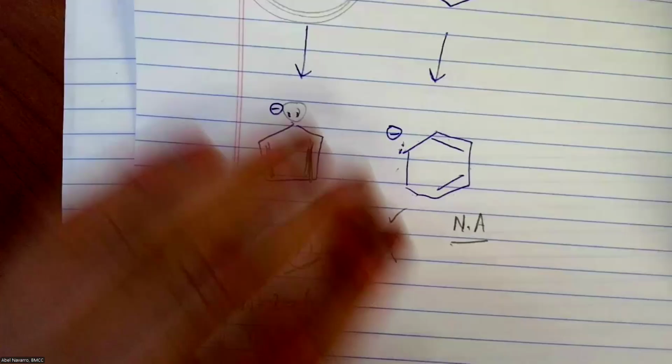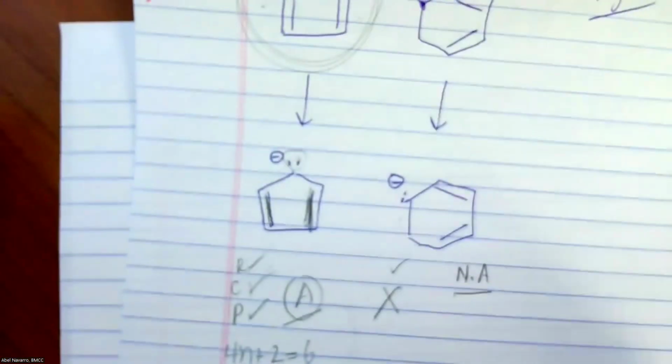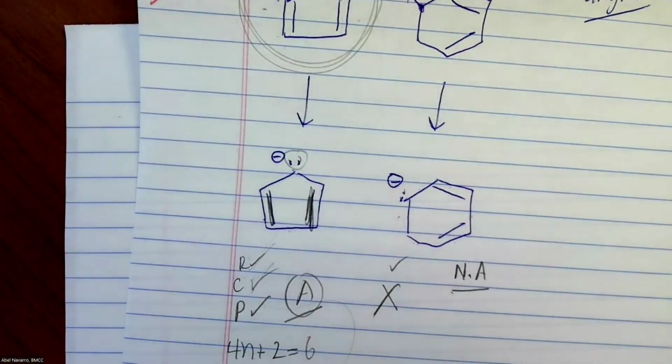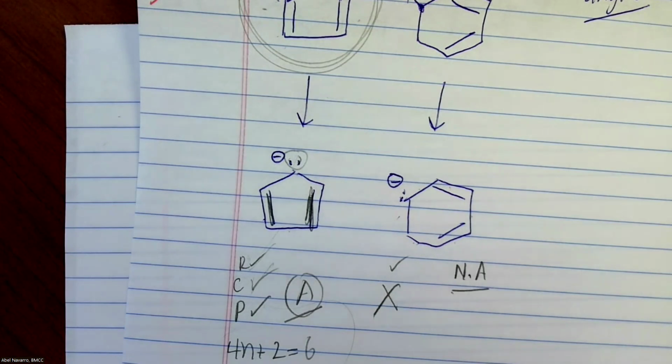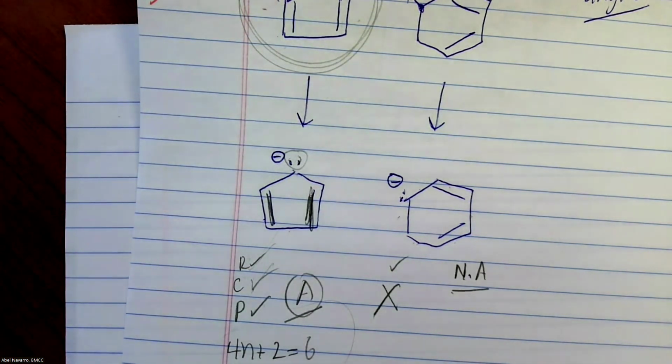It's not just telling me, oh, this is aromatic. No, it's aromatic, but you have to support it. You cannot just say, oh, the moon is spherical. No, you have to tell me why you think it's spherical. Because it has a radius, it has a circular surface. It is many things. The answer is not just writing one word, aromatic.